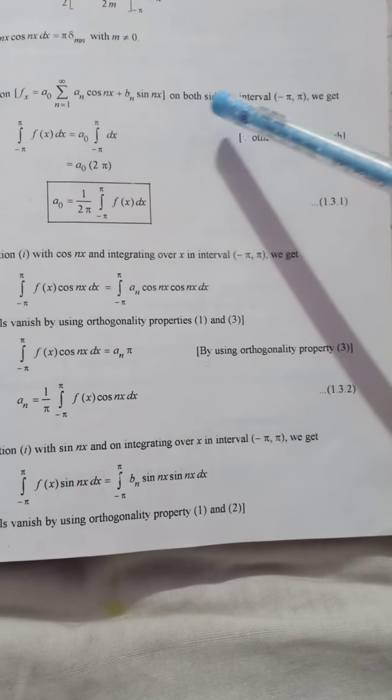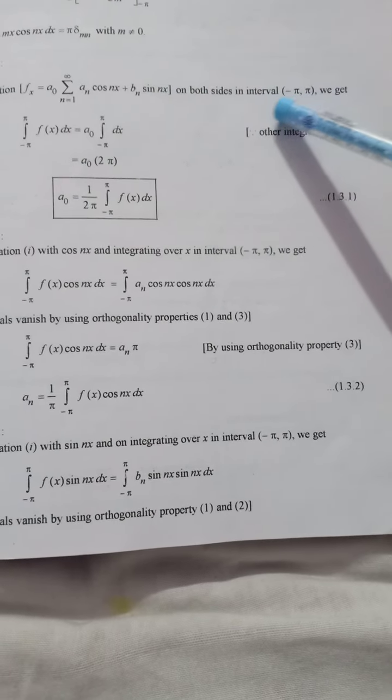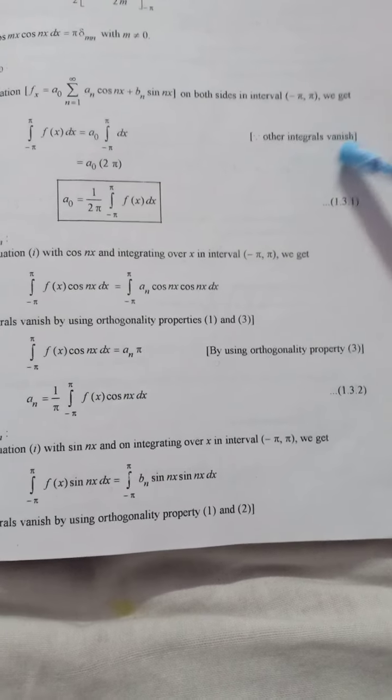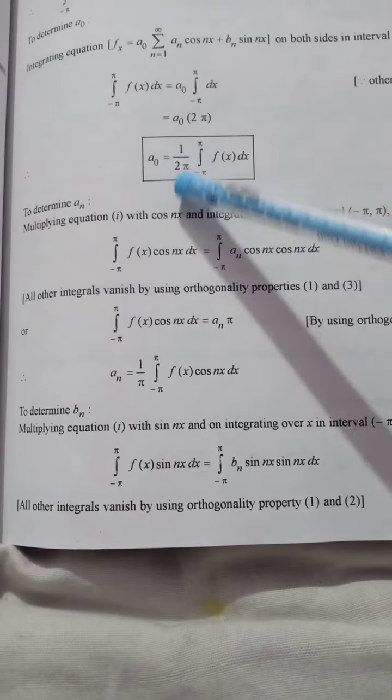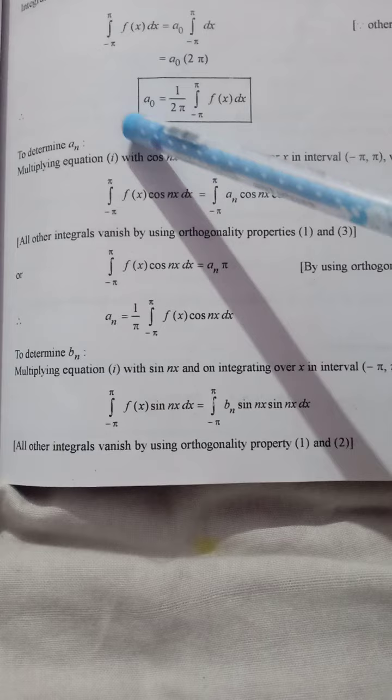The other integrals become 0; the other terms appearing in the Fourier series vanish. Therefore, a0 is equal to 1 upon 2 pi times the integral from minus pi to plus pi of f(x) dx. This is the value of a0 in the Fourier series.